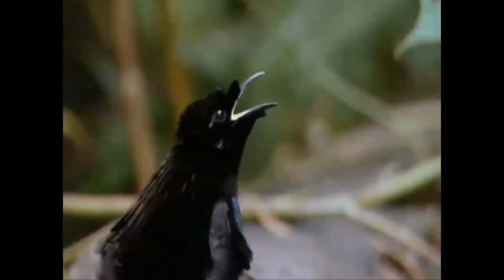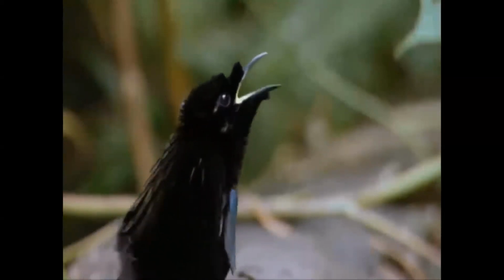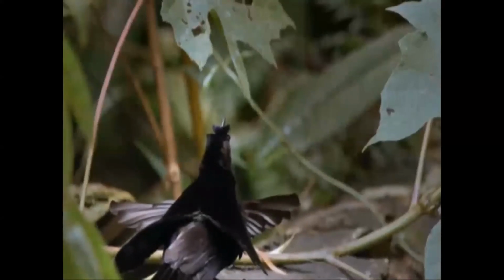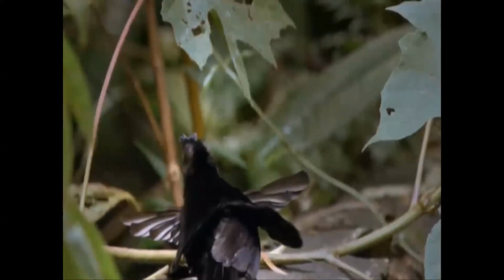The superb bird of paradise. Check this one out. This one is pretty amazing. And he has more luck. And notice what the female looks like compared to this male.